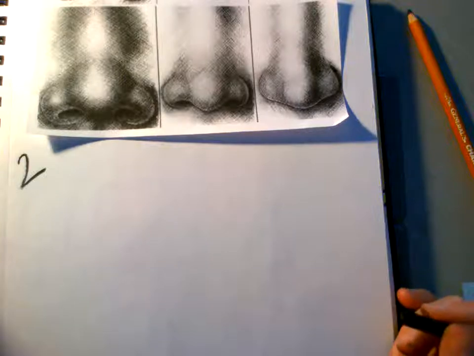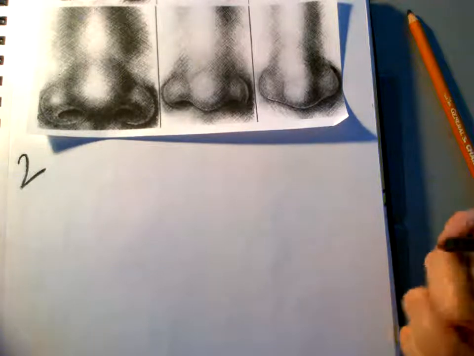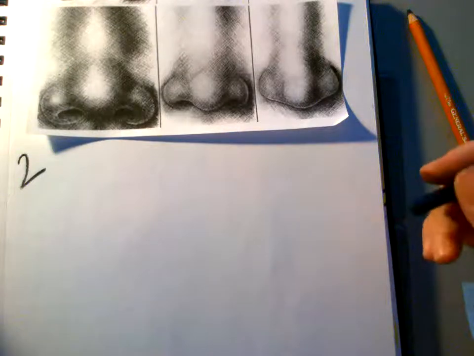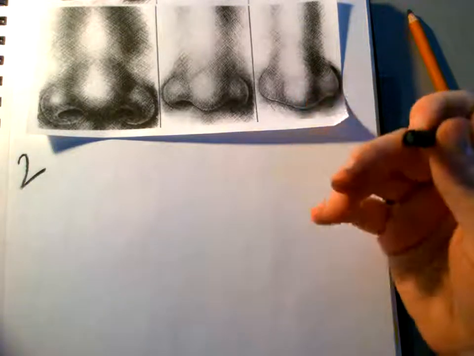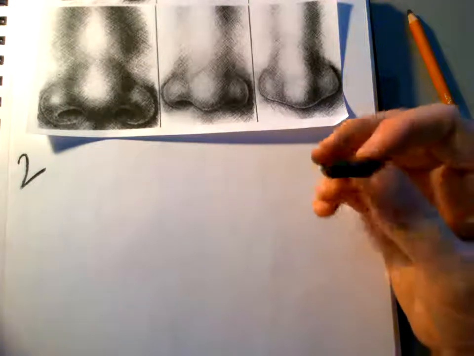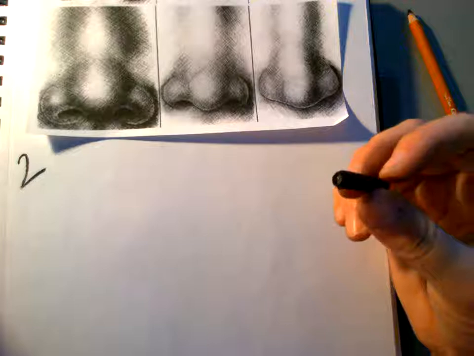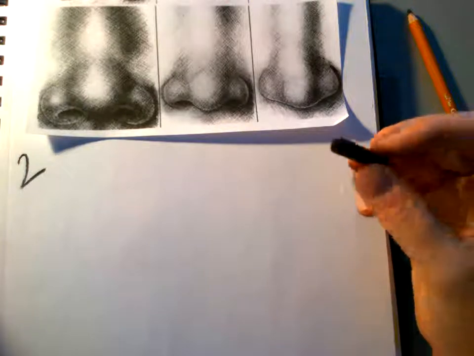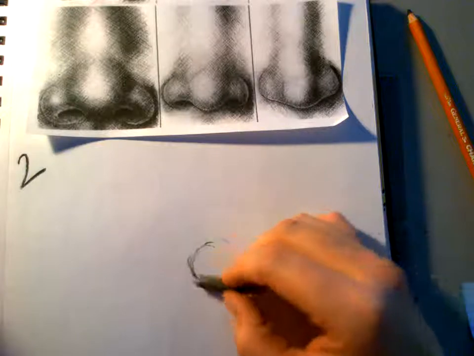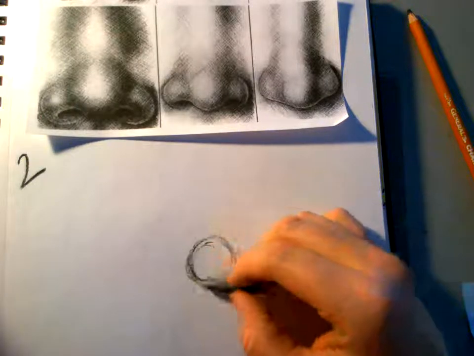You only have to do 2 noses in your sketchbook from my reference pictures, okay? And at some point I may turn my sketchbook upside down, because I actually like to draw the nose upside down so that I'm looking at it just as shapes and lights and darks, not a nose, because it's tricky. You kind of want the nose to be a preconceived idea, or what you think the nose should be usually, and it kind of messes you up.